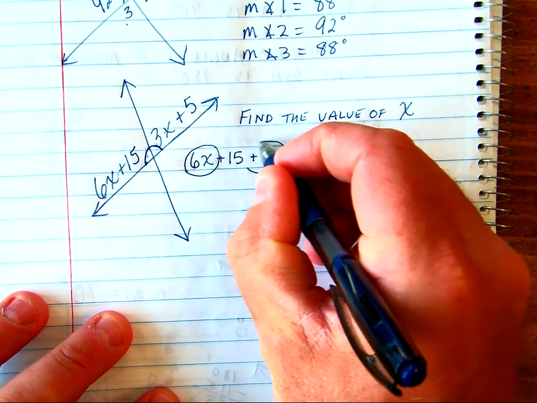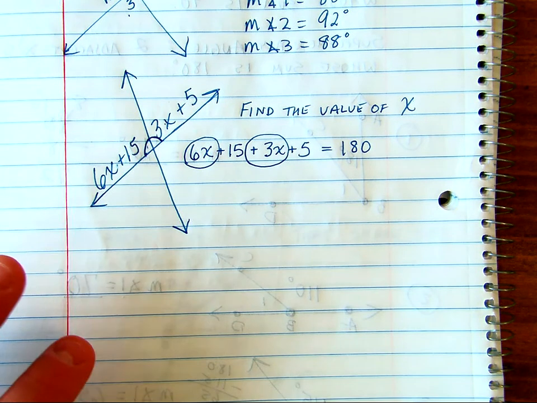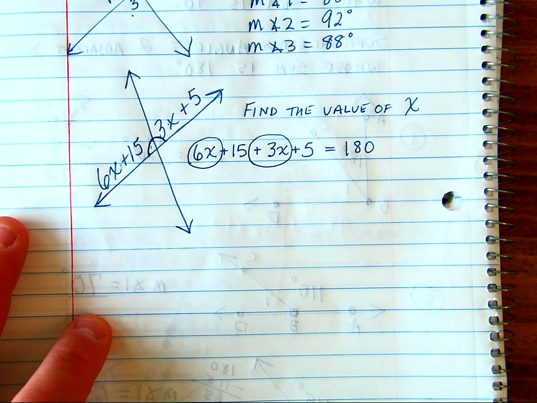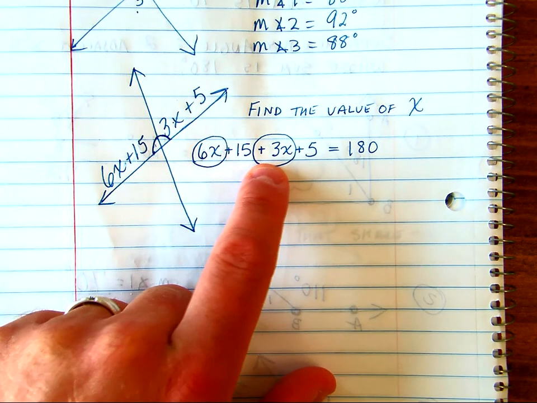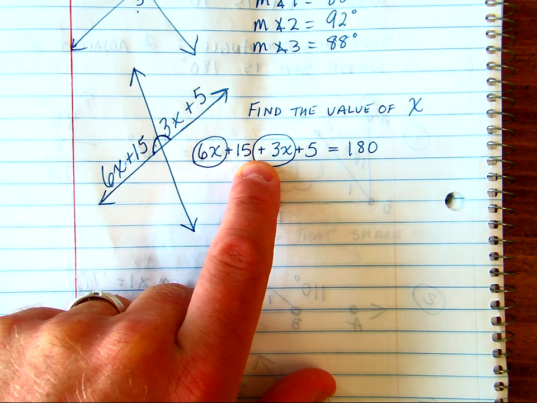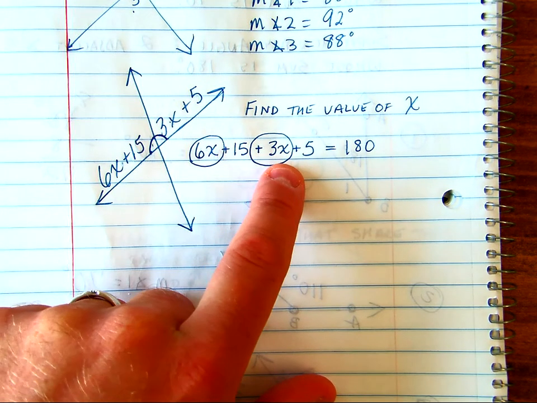Notice I circled them, and not only did I circle them, but I also took the sign in front of the number. That'll tell you whether to add or subtract. So this says 6x plus 3x. What's that equal? 9x.